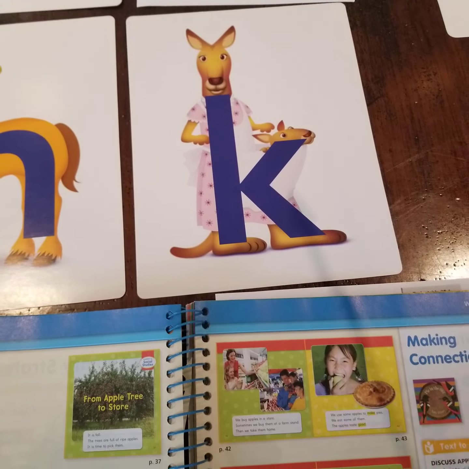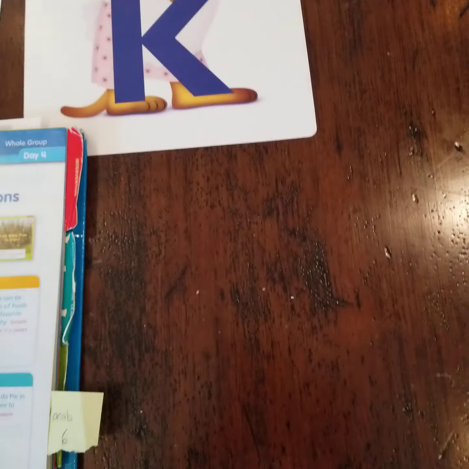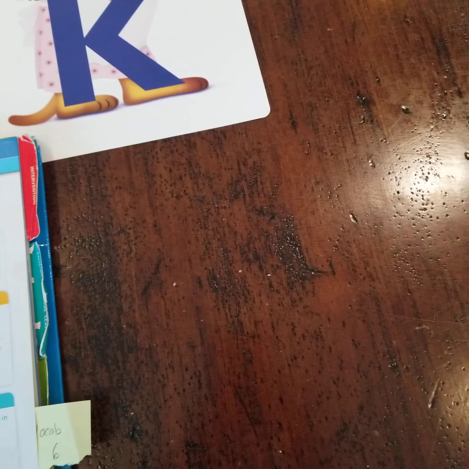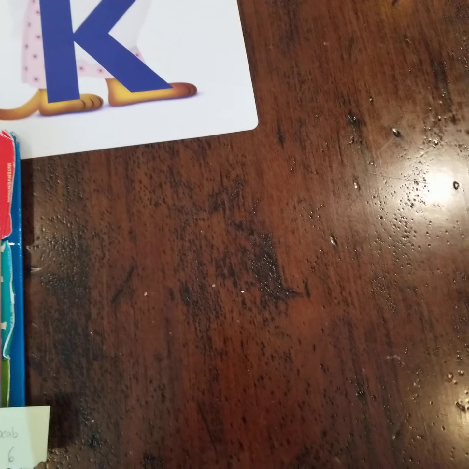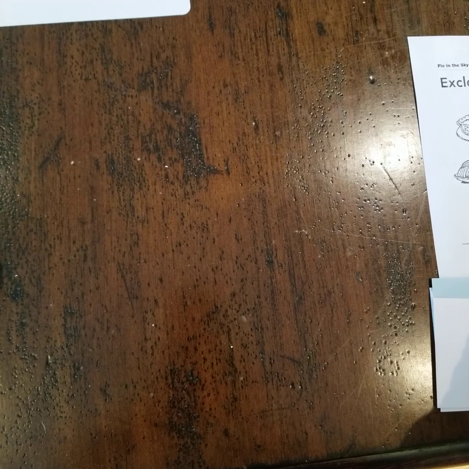All right, great job, boys and girls. We are about to do our blending. So I'm going to blend a word, and you're going to tell me what that word is I am saying. First word. Ix. Ix.